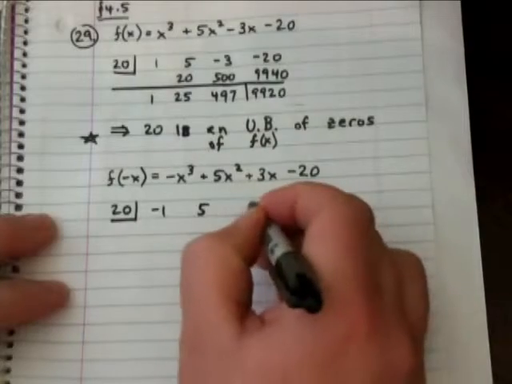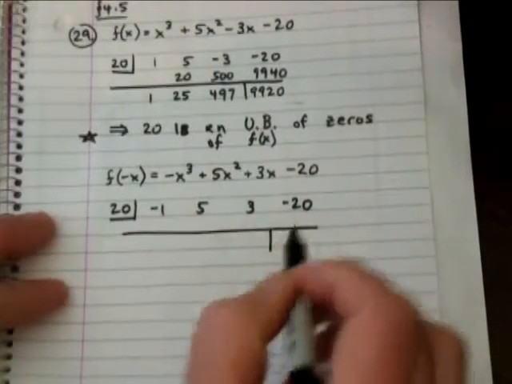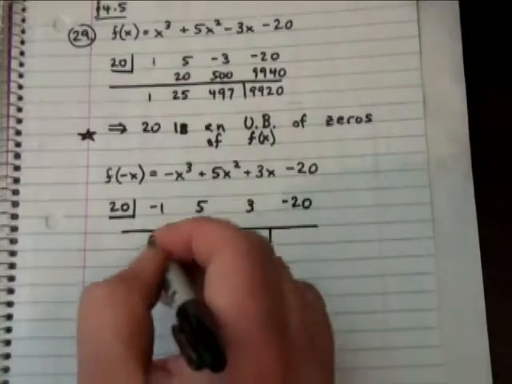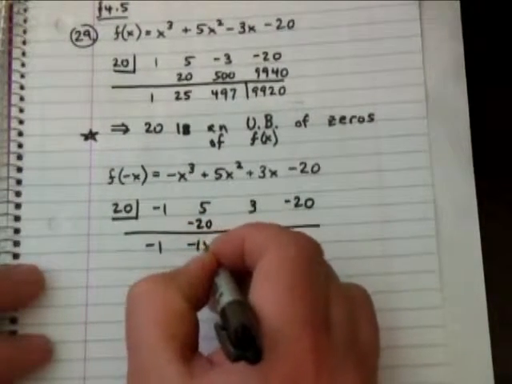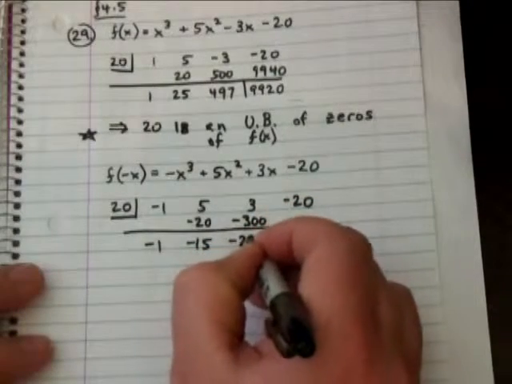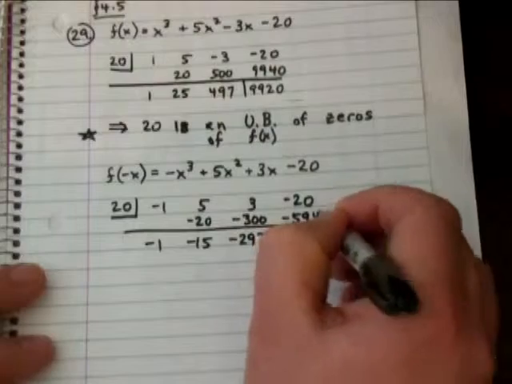Then rewrite the terms of your polynomial, which in this case is f of negative x, and go ahead and do the synthetic division. So we bring this down, we multiply, we add, we multiply, we add, we multiply, and we add.